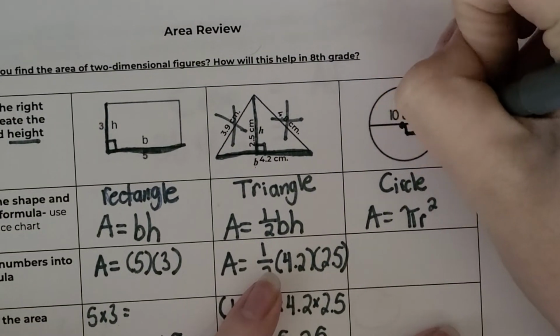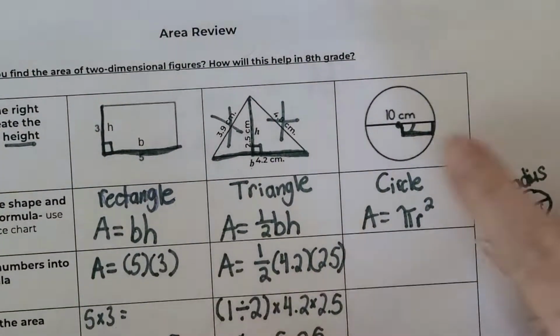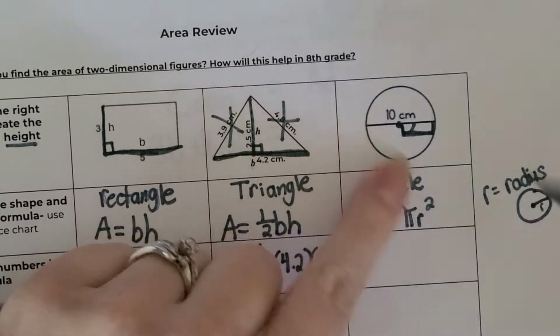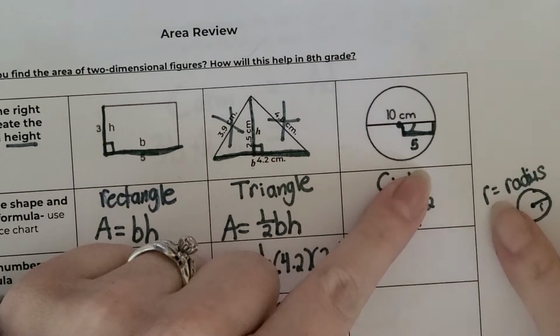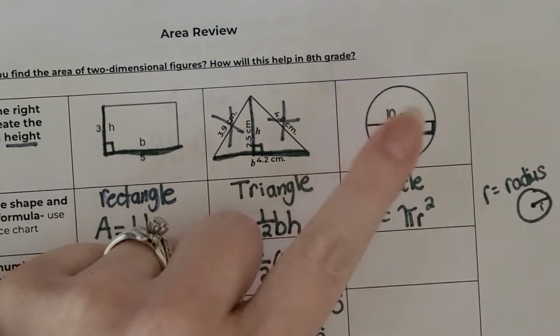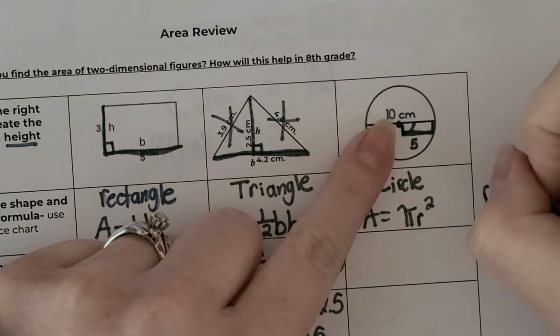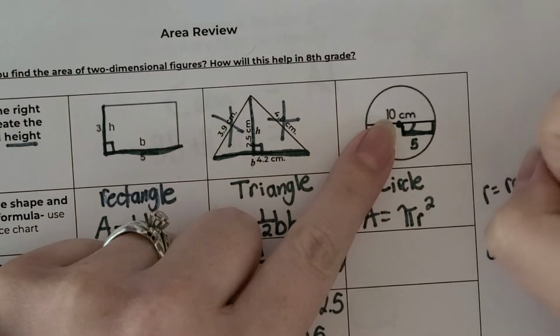Okay, from one side to the middle, how do you figure out what half of that distance is? Okay, your radius is half of, this is called your diameter, okay?